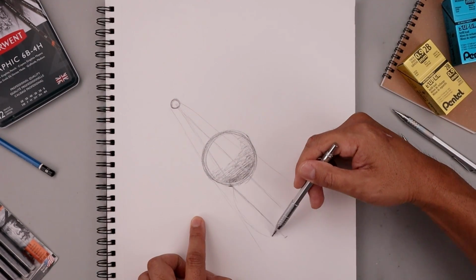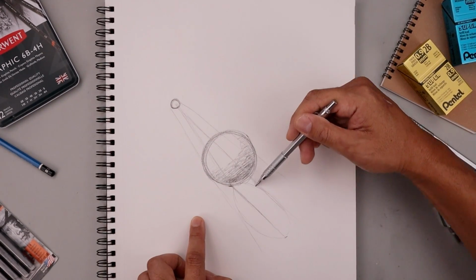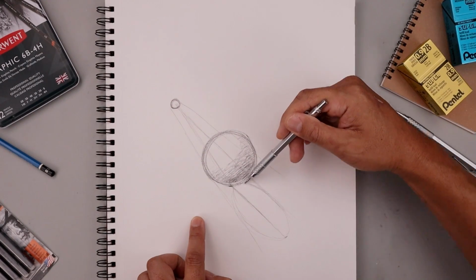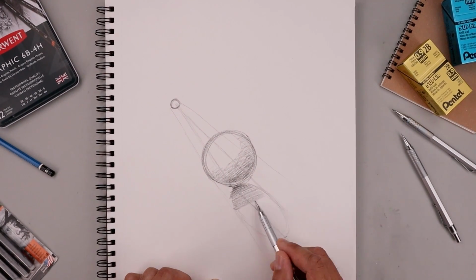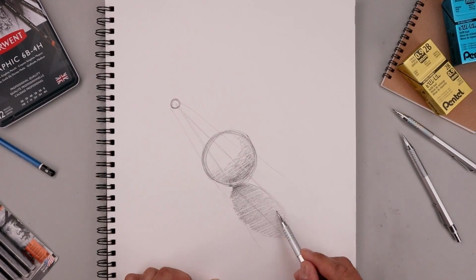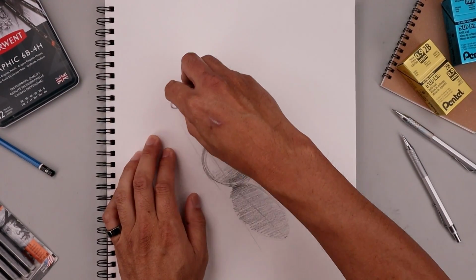Just going to lightly sketch out an oval. This is the shadow area. Let's go ahead and darken up the contact point. Now as we go further out, this is where the shadows begin to fade. Let's go back and erase some of those guidelines.